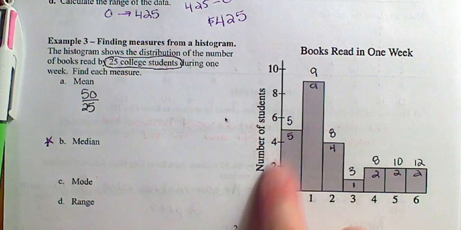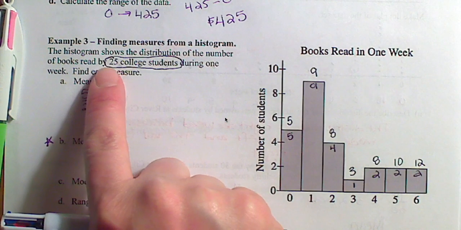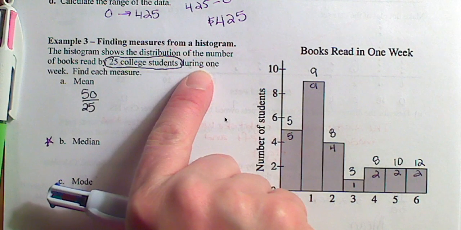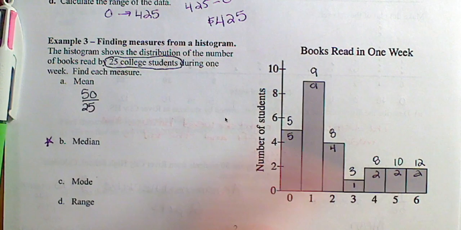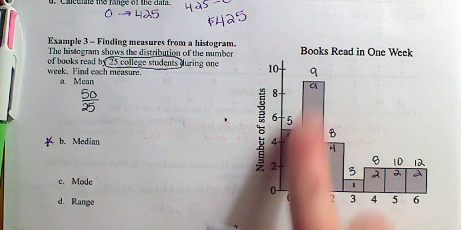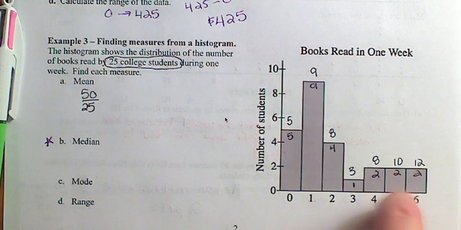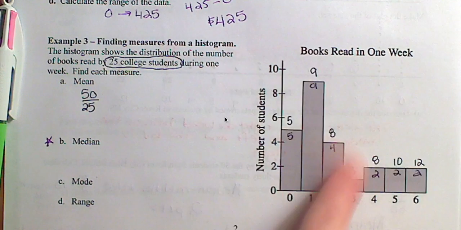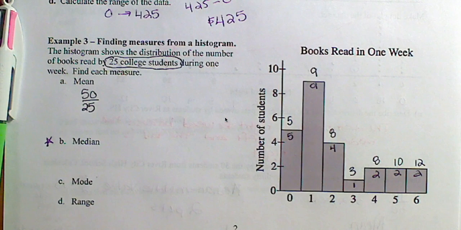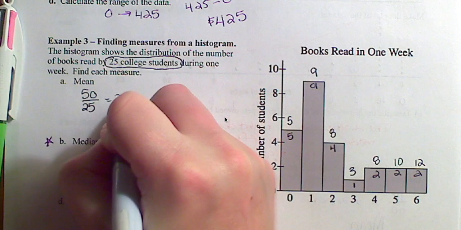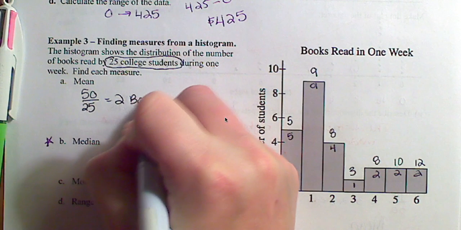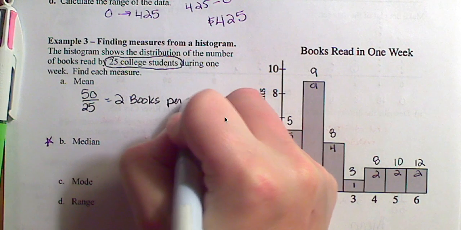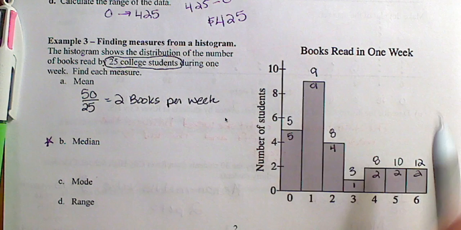So sometimes you don't even have to add those up. You can simply check the directions. Okay? Might be good to do both so that you make sure that you have these values right. So when you're multiplying by them here, then you know that you're using the 25 and that they match up. So we get, of course, two books per week is the mean value.